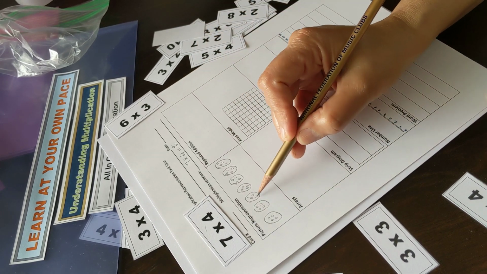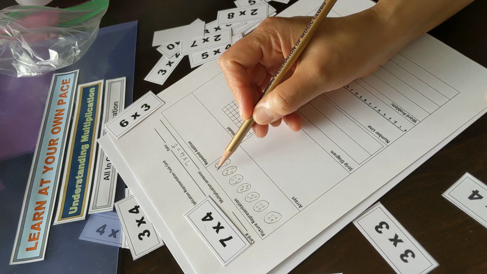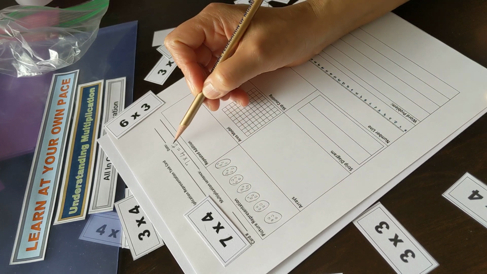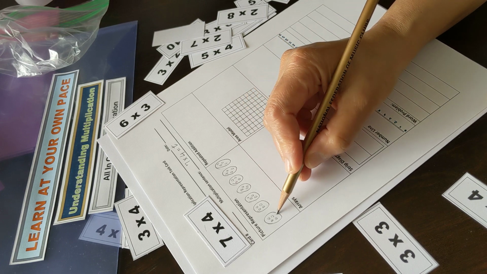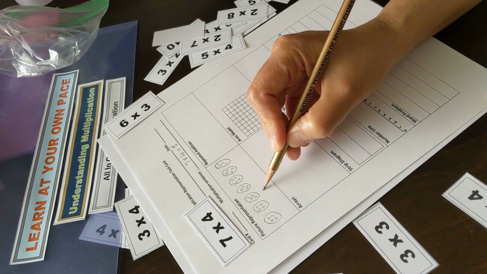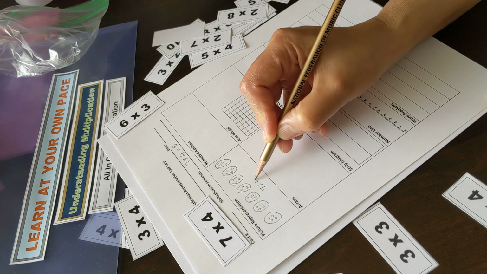So the total would be the product of 7 times 4.